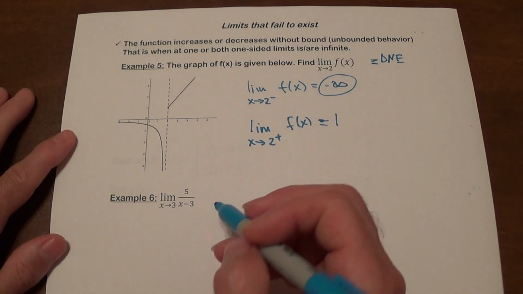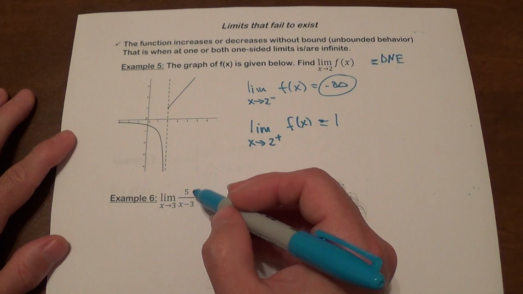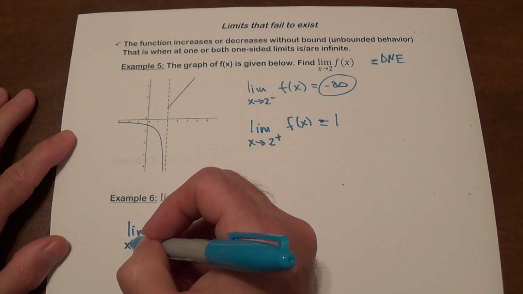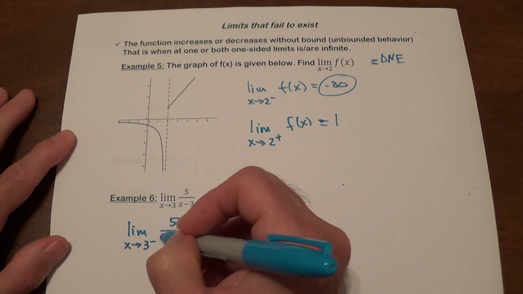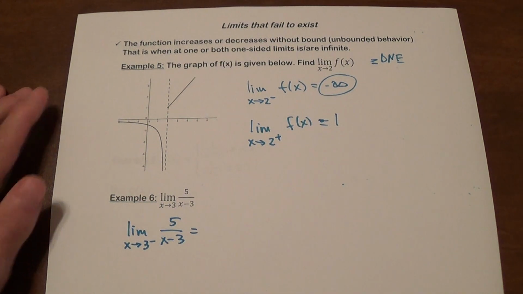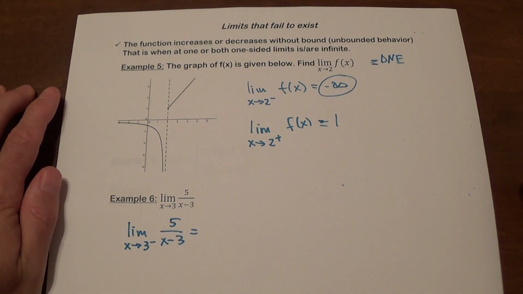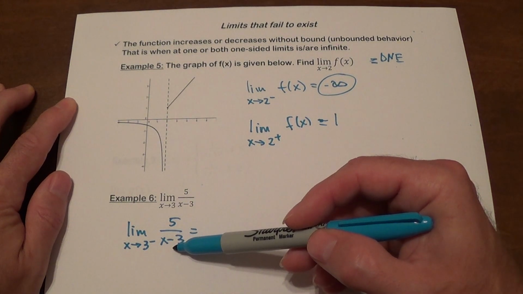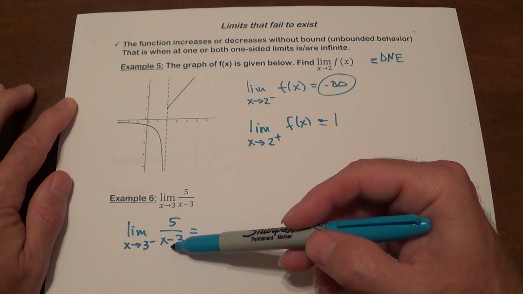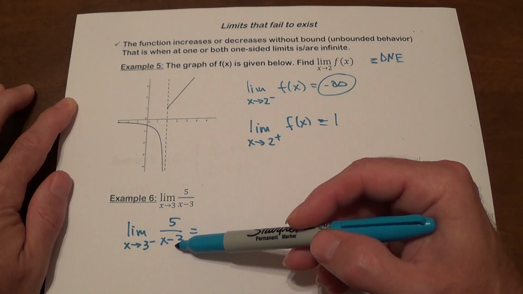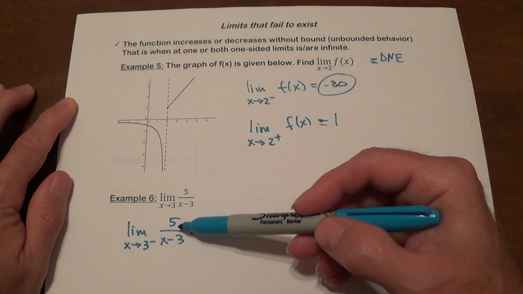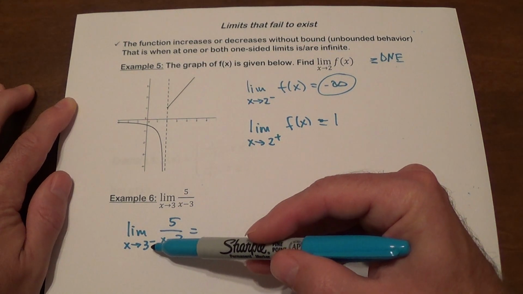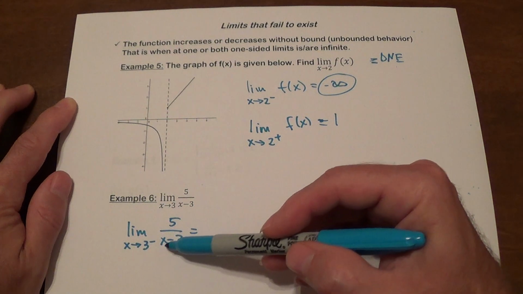Here's example 6. We have this function 5 over x minus 3. We know it doesn't exist at 3. If you're going to look at the limit as x approaches 3 from the left, this is how we analyze that. If you approach 3 from the left using numbers slightly less than 3 in x minus 3, this expression is going to be negative, but it is going to approach 0. When you divide 5, well, any number, by a number very close to 0, you're going to get infinity. Well, either positive or negative. Because we're approaching 3 from the left, we're going to get negative infinity here.